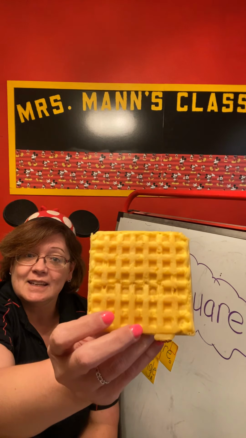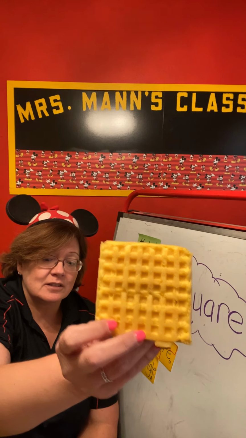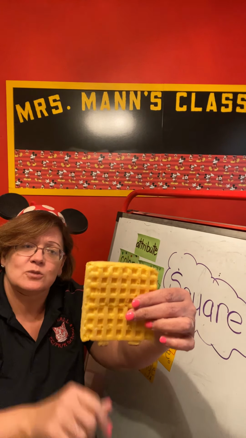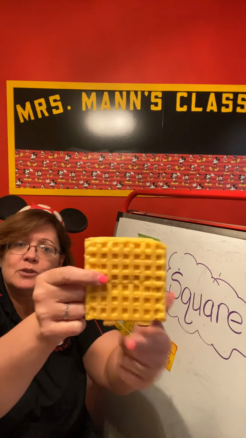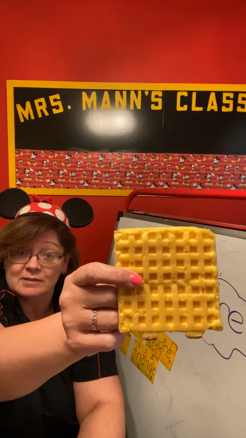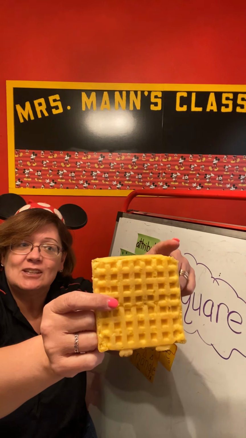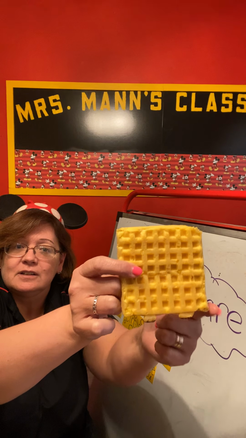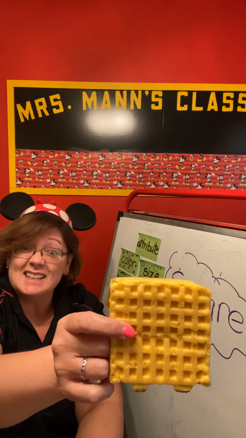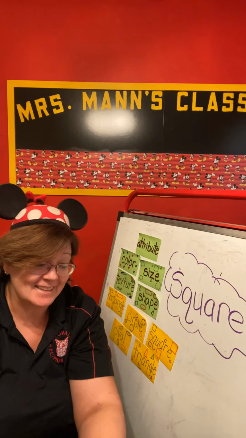Okay. Next thing. Ooh, you might like to eat these. What is it? It's a waffle. Yeah. So is a waffle a square? Let's think about it. A square has 1, 2, 3, 4 sides, and they're all the same length, and they each have a corner. So it has 4 corners and 4 sides. It is a square. A waffle is a square. How cool is that? Very neat.